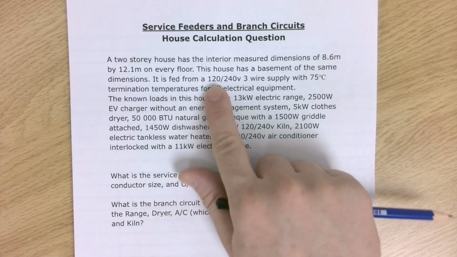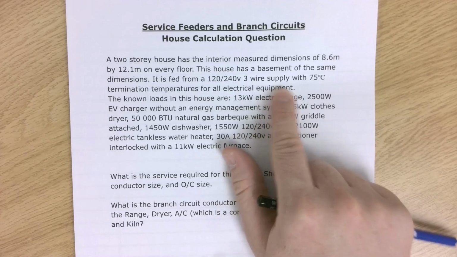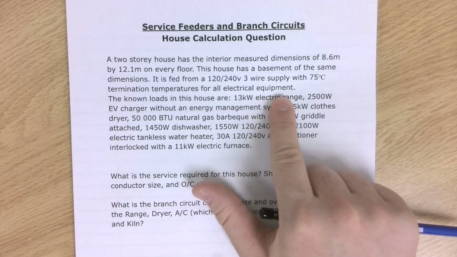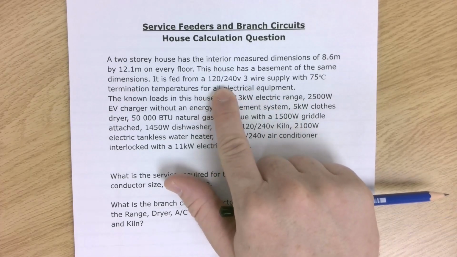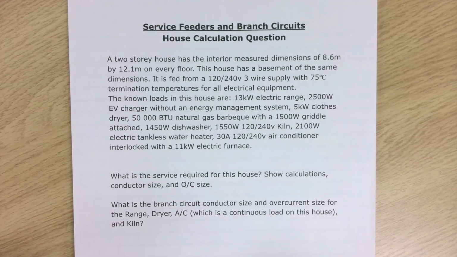It is fed from a 120/240 volt 3-wire supply with 75 degrees Celsius termination temperatures for all electrical equipment. So that 120/240 3-wire, if you remember from the last lecture or the last module, that's typically what we feed our house with. And we talked about overhead and underground services.